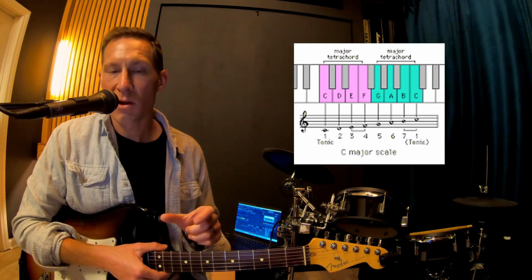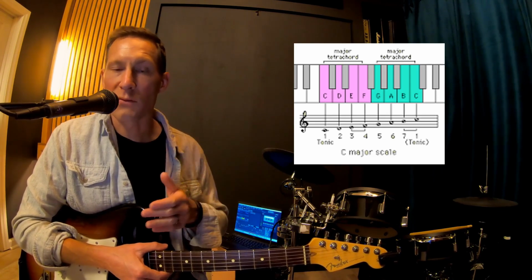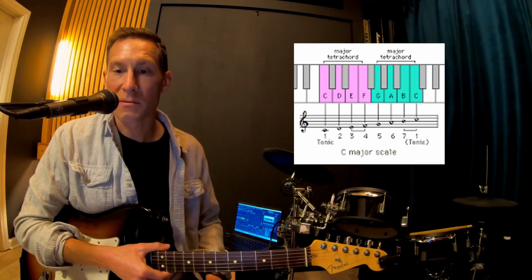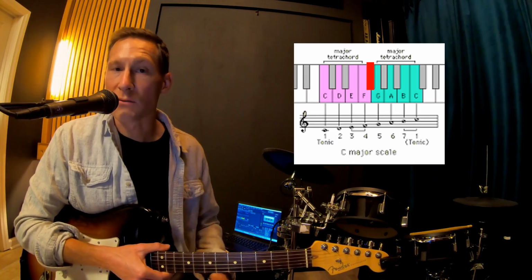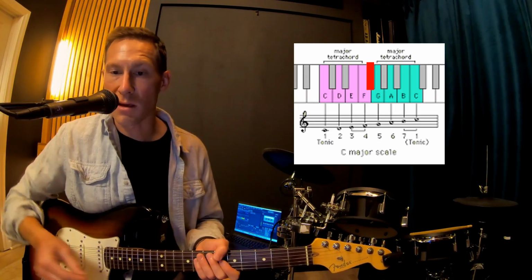Okay, let's talk about tritones. A tritone is the distance of 3 full steps. Now, why does this matter? Because if we take 3 full steps, we can divide an octave equally into 2 halves. What's interesting is that middle point of any octave doesn't actually exist in the key.